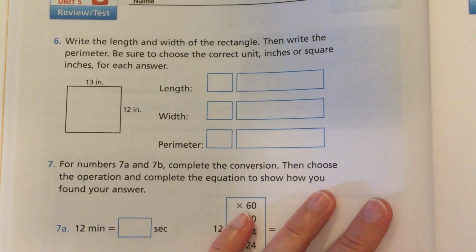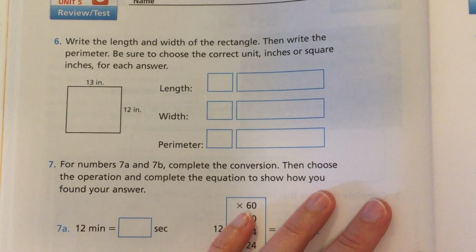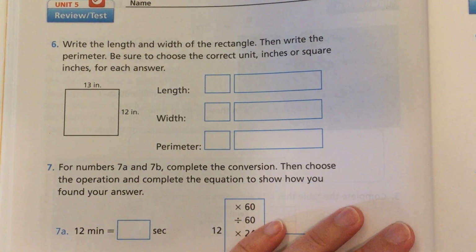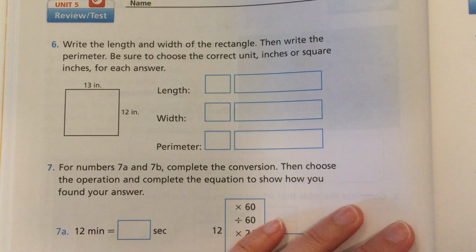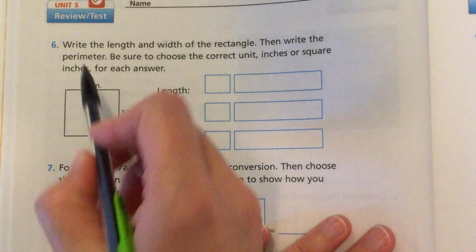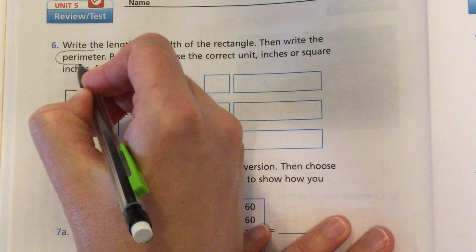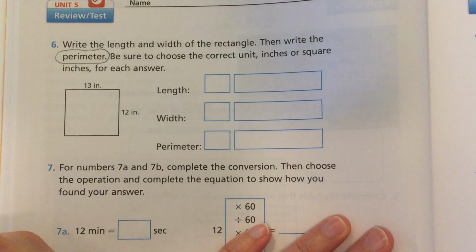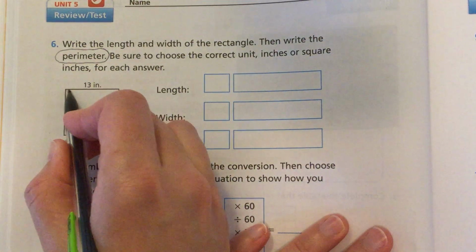204. Write the length and width of the rectangle, then write the perimeter. Please be sure to choose the correct unit and inches or square inches for each answer. So this is where they're going to get picky. You have to write whether it's inches or square inches correctly. Now, we already know that they're asking for perimeter. Do you remember, is that inches or square inches? It's just plain inches, you guys, because it's just a length.